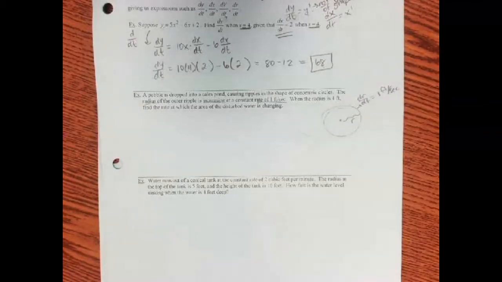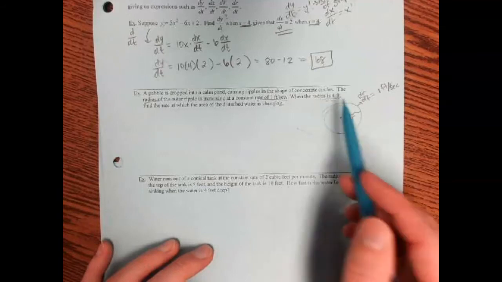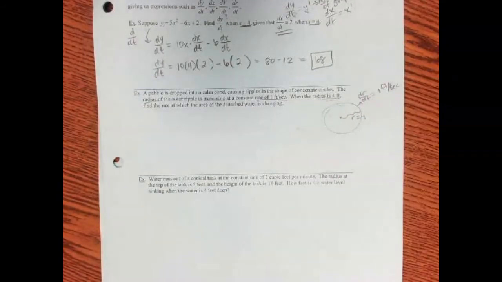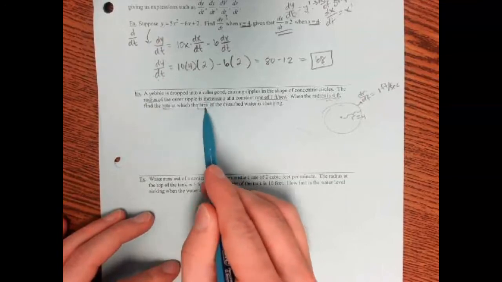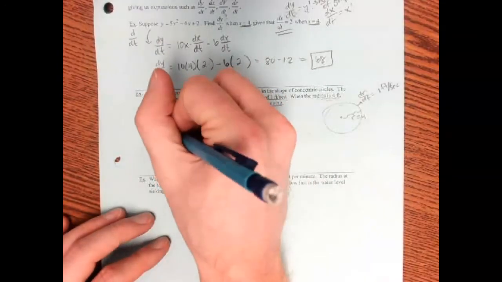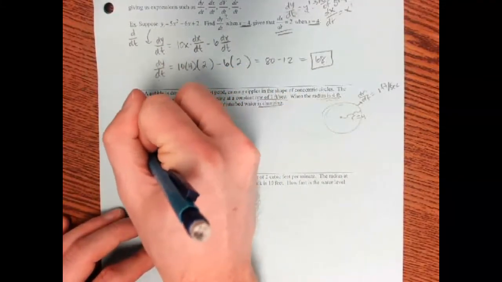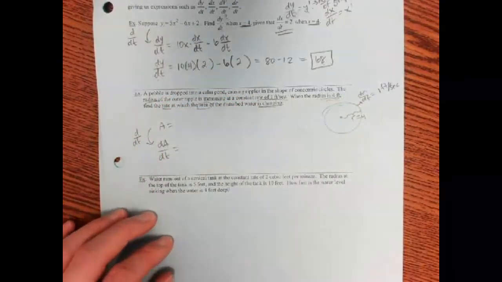Okay, and then it says at this one moment when the radius is 4 feet, so we're going to investigate the instant when r equals 4. Let's figure out what it wants me to solve for. Find the rate at which the area is changing. So somehow I need to figure out the area, and then from the area, I'm going to take the derivative, and then that's how I can get to the rate of change of the area, right?